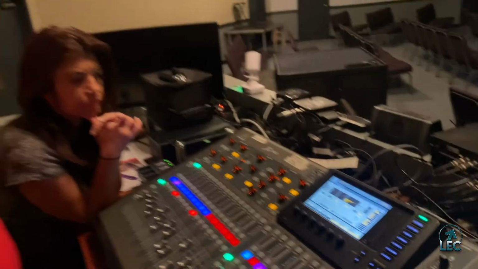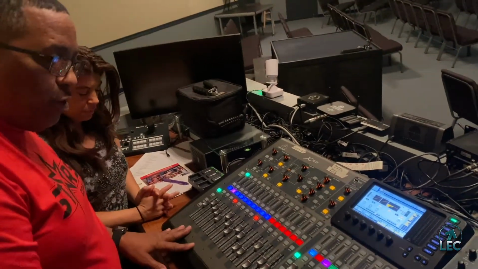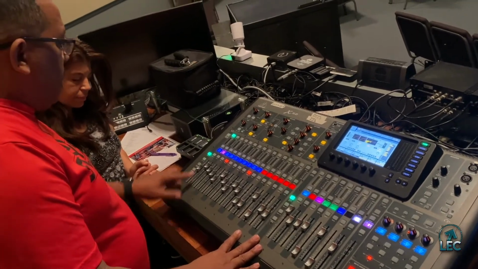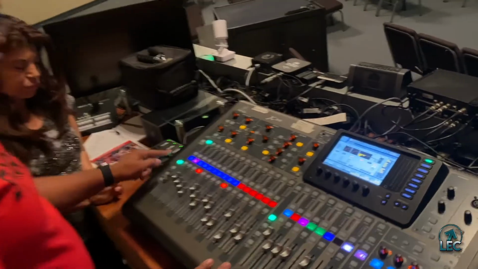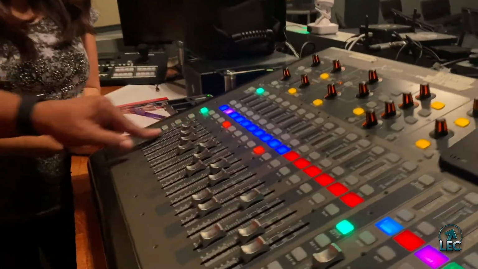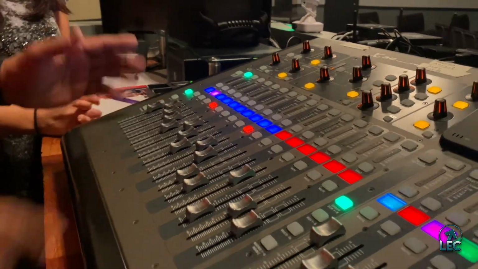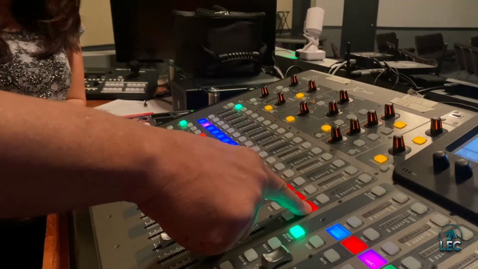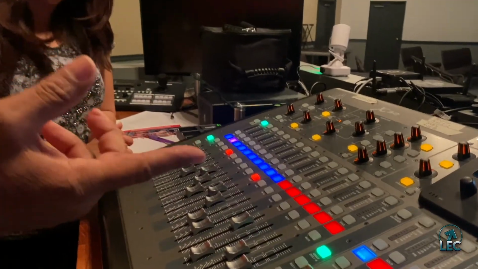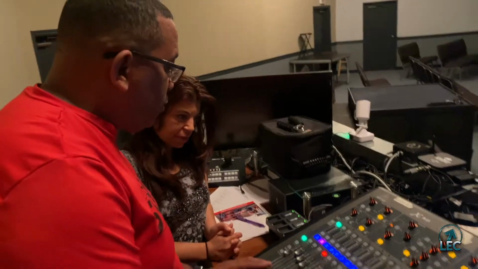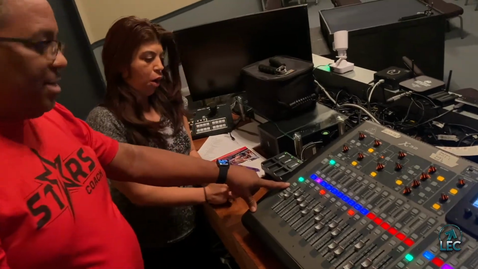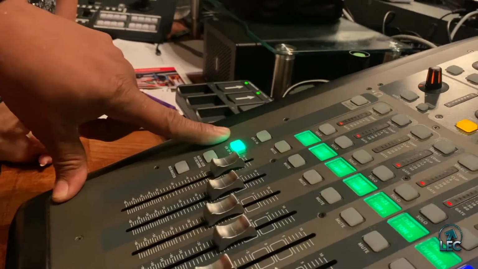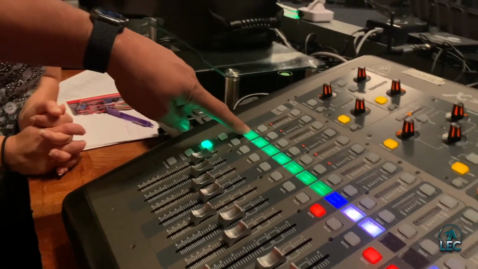All right, so this is a 32 channel board. On this first screen here, you're going to see channels 1 through 16. These are called channels, 32 channels. So we have 1, 2, 3, 4, 5, 6, 7, 8, 9, 10, 11, 12, 13, 14, 15, 16. In order to get to channels 17 to 32, we press this button here, which is marked channels 17 to 32. That takes you to channels 17 to 32.